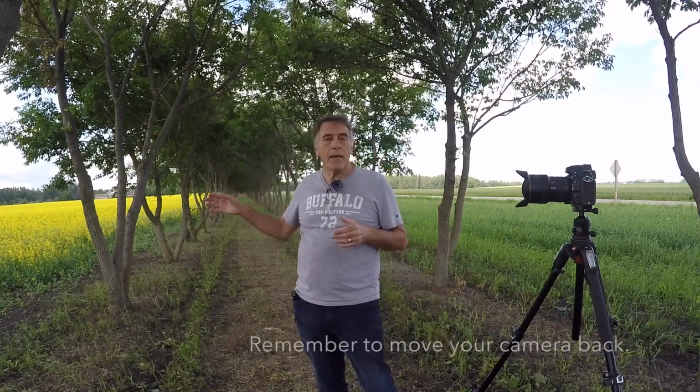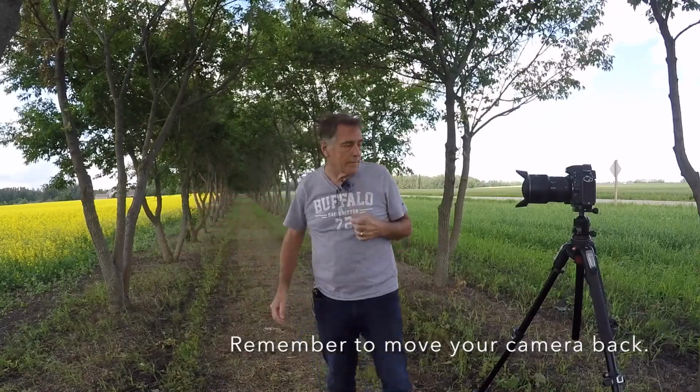If I can't find something, say it's just a straight yellow field and I can't find one spot that's 12 feet away, I'll move my camera back 6 feet and focus on the bottom of the tree. And then basically that's it. That's how I would set up my focus point.